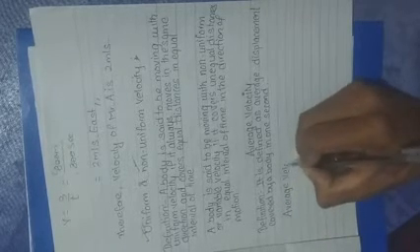Okay, we can give the formula as average velocity is equal to total distance, or average displacement, by time. If this total distance is in a particular direction, then we will call it total displacement.